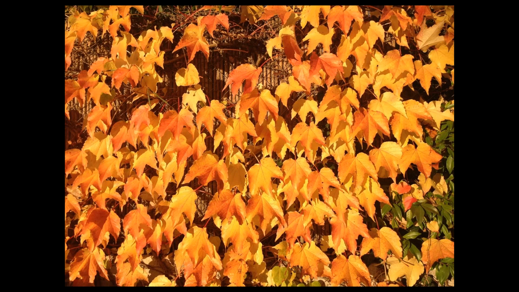Because this is quite a text-heavy talk, I've interspersed it with a few photographs just to give your eyes a bit of a rest. So enjoy the autumn leaves for a moment.